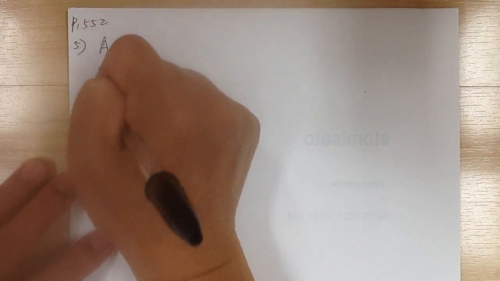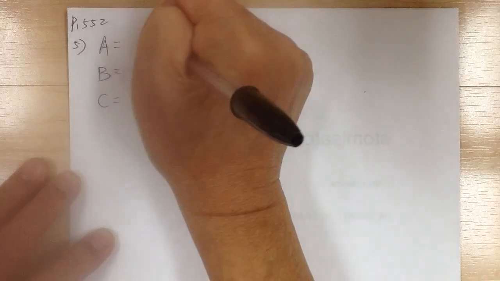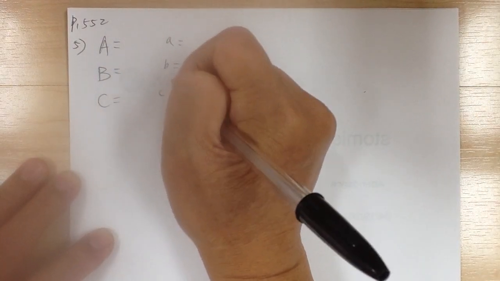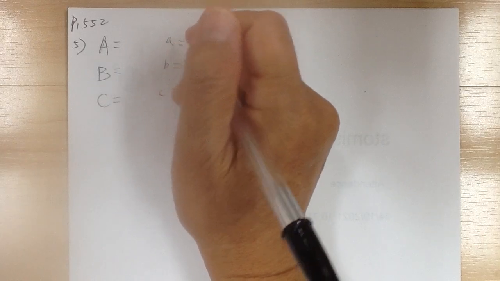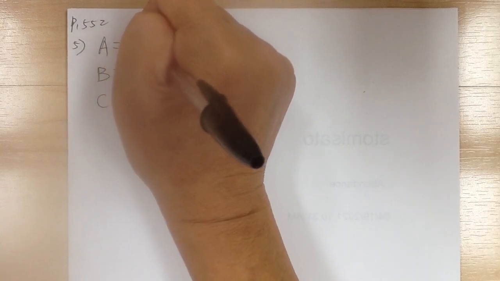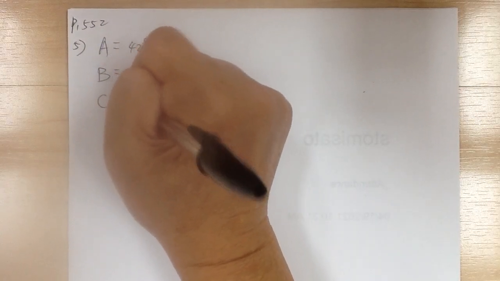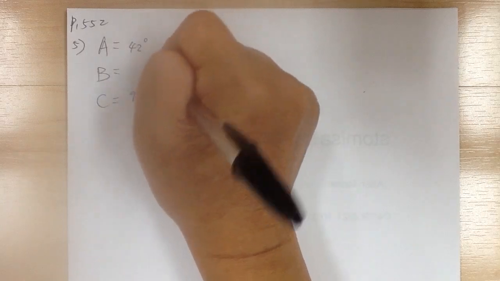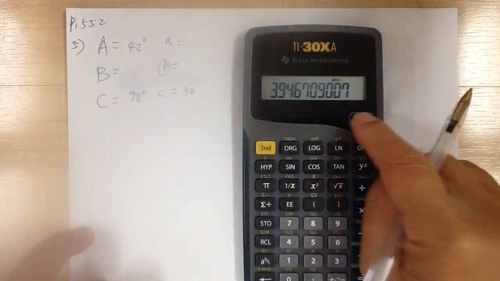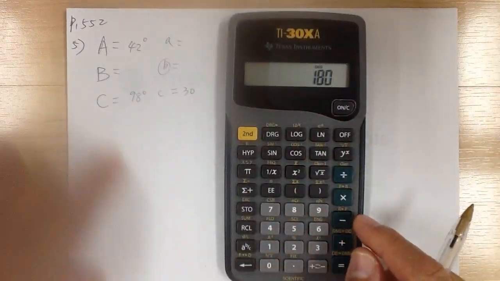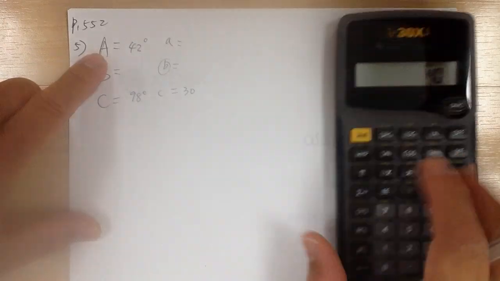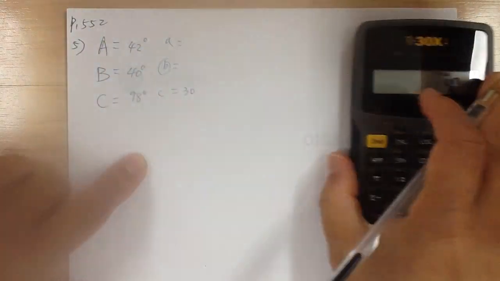Okay, so you have A, B, C. So C is 30, angle A is 42 degrees, angle C is 98 degrees, and you're looking for B. So again, let's get all the angles. So 180 minus 42 minus 98 equals 40. So this is going to be 40 degrees.